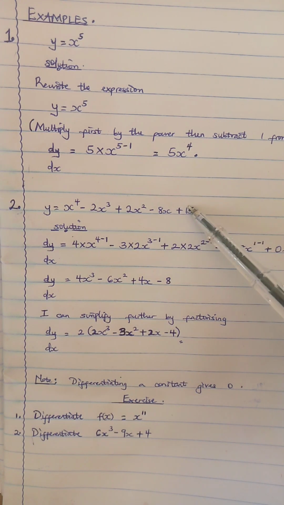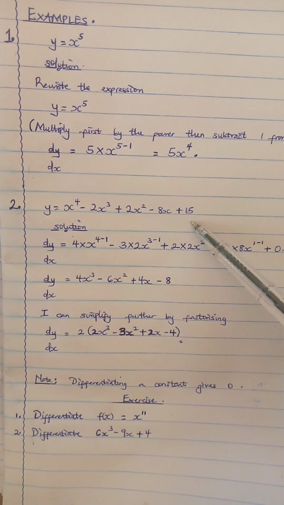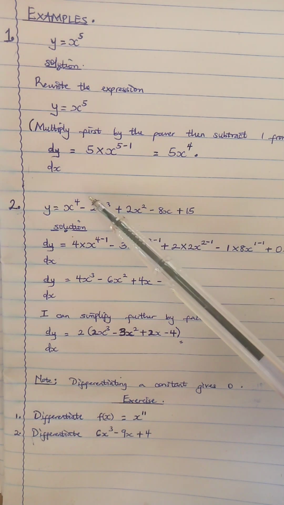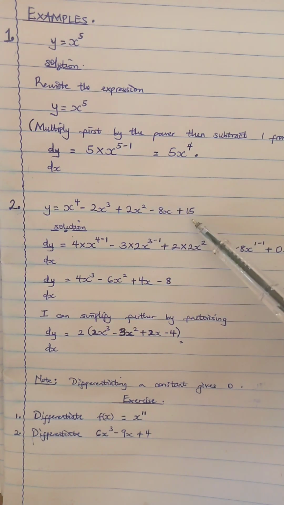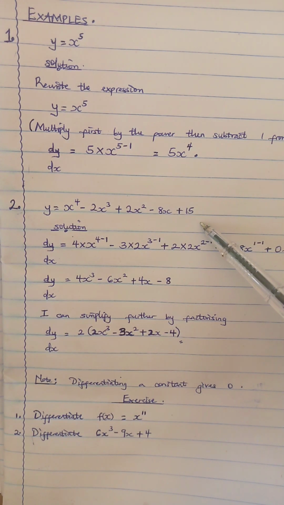You might be looking at this as different. This is a constant. Why is it a constant? It is carrying no variable. If you take a good look at the rest here, they are having x, x, x. Well, this is not having any x. It is carrying no variable. So this is a constant.